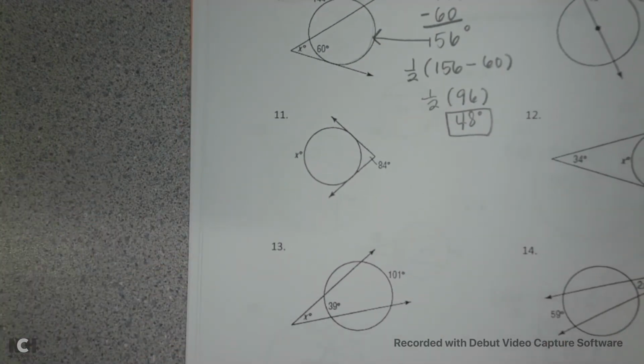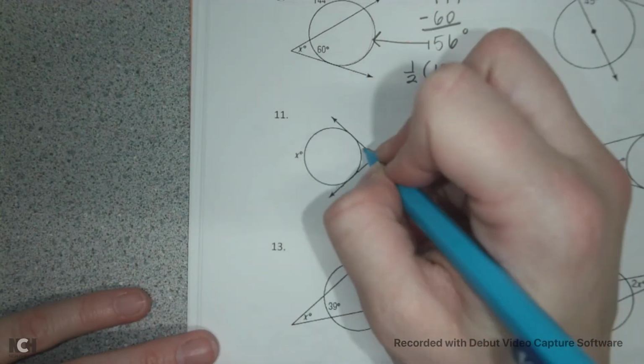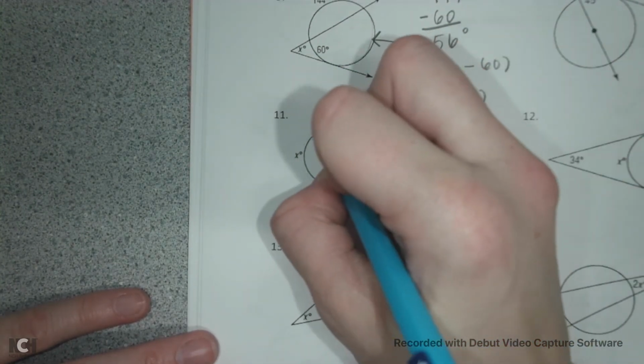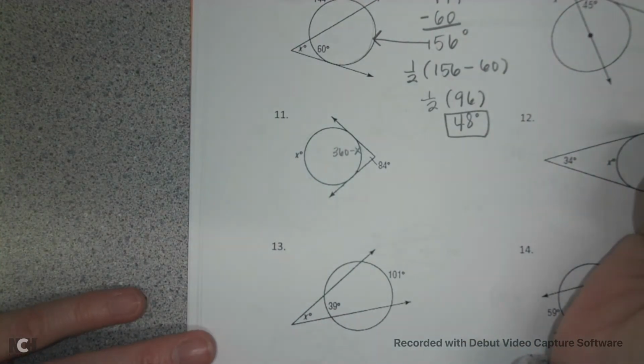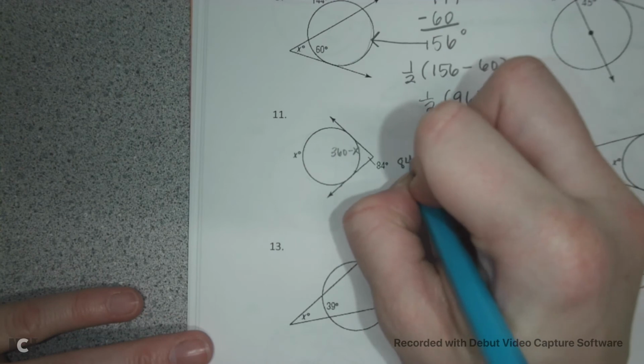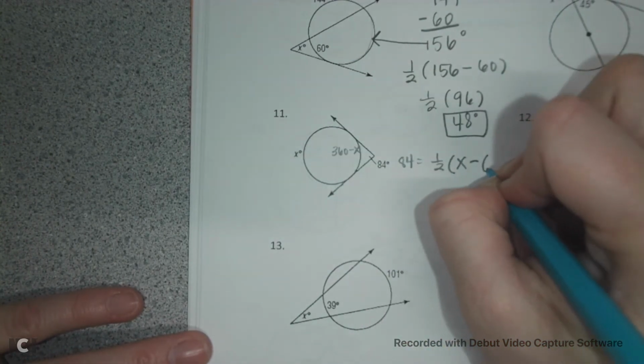Okay, number 11 is like backwards from the front side. So this whole arc is x. To get this little arc, I'd have to do 360 minus x. So now we're going to set up our problem. So 84 is equal to half of my big arc minus my little arc.